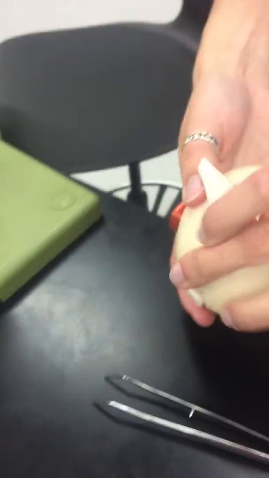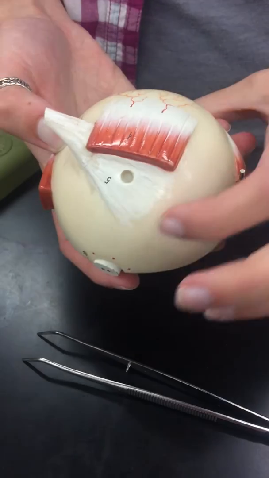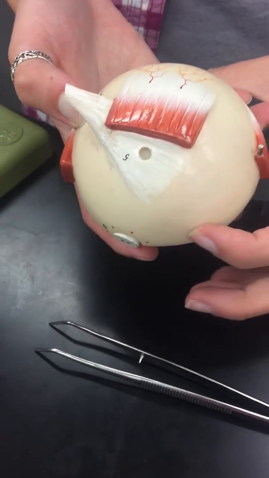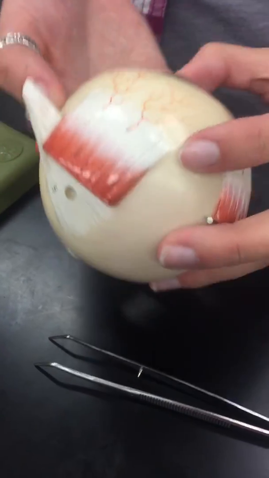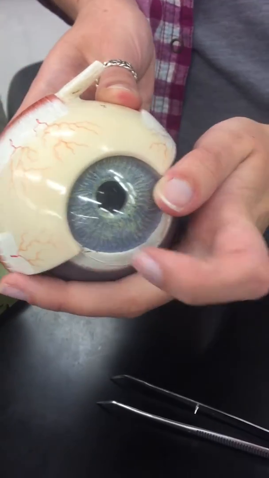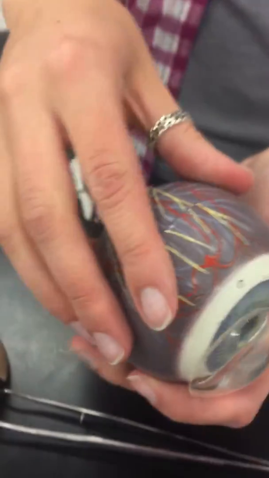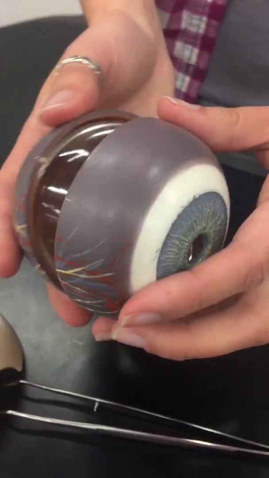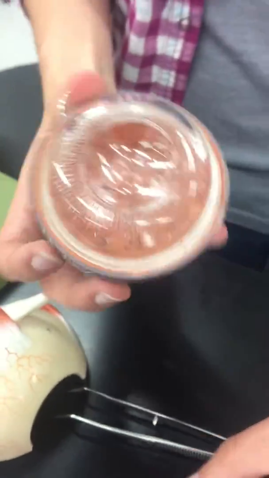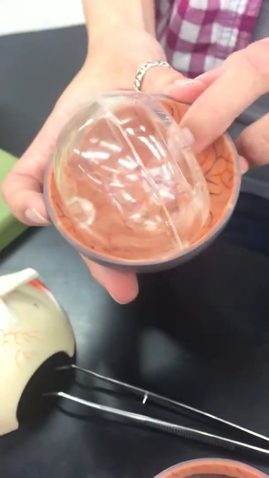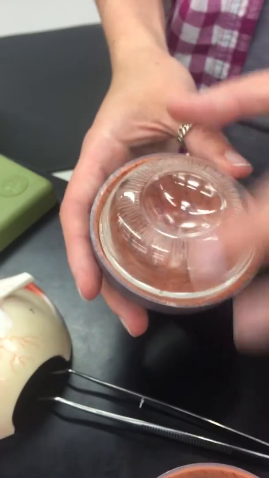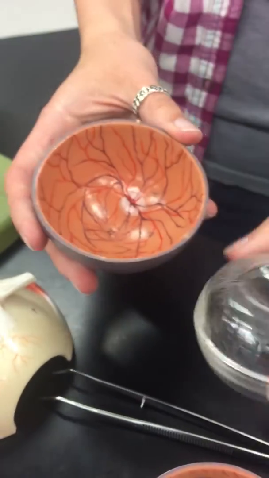Okay. So here you have your fibrous tunic. This white portion is going to be your sclera, and the anterior portion of your fibrous tunic is your cornea. We have our vascular tunic, which is this layer right in here. Inside, you're going to have your vitreous body or vitreous humor in the chamber of the vitreous body.